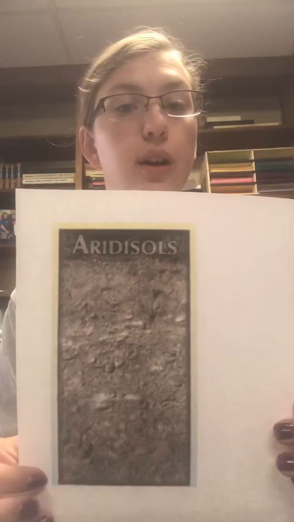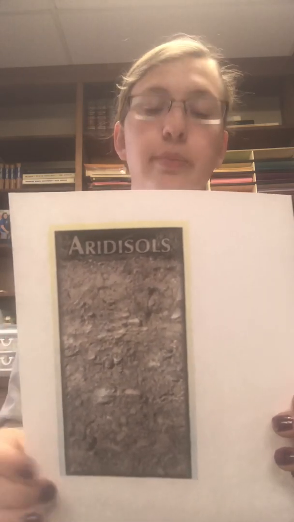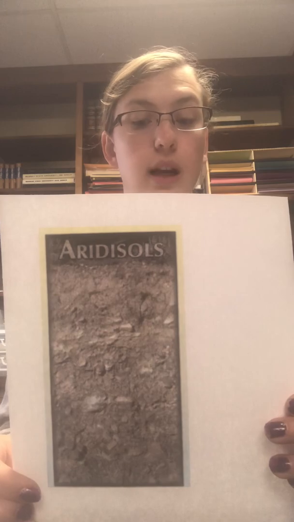As you can see in this picture, you can see some rocky areas. This is a very hard soil to build on, and when you do build, much more money has to be spent on the area for excavation of the soil. This accounts for 12.7% global and 8.8% of the U.S.